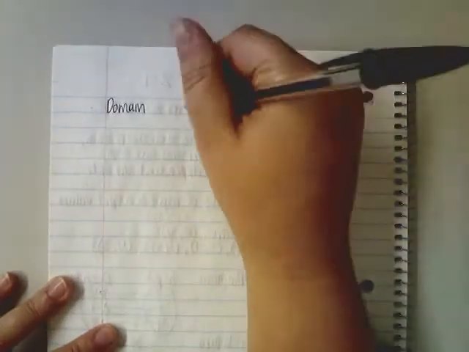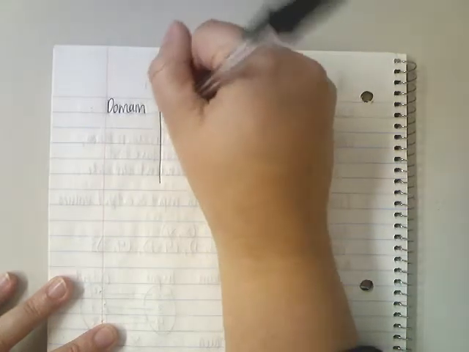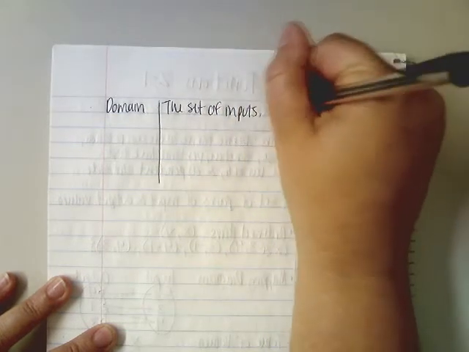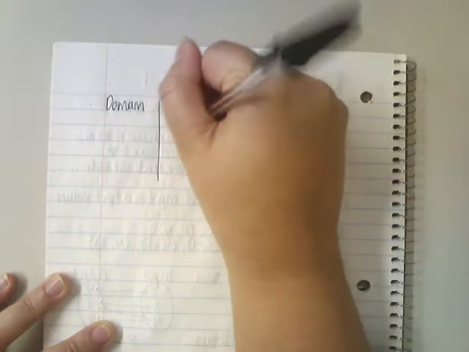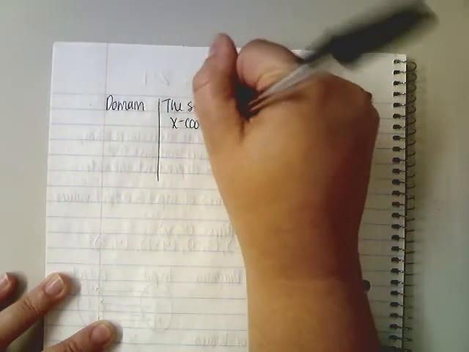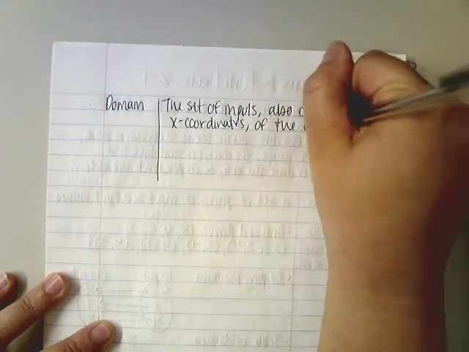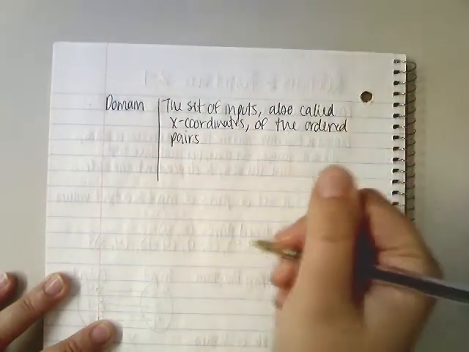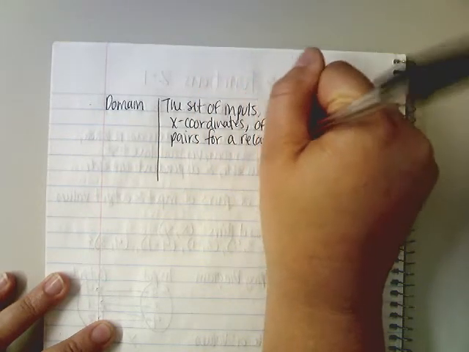So this is commonly known as the set of inputs, also called x-coordinates, of the ordered pairs for a relation. So the domain is the x values of a relation.